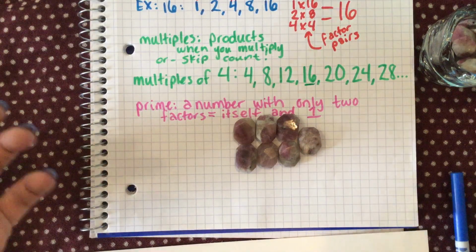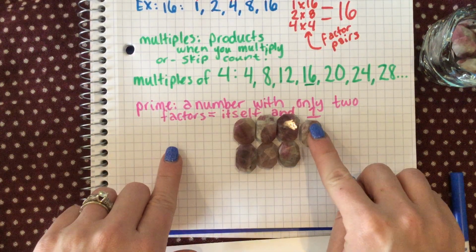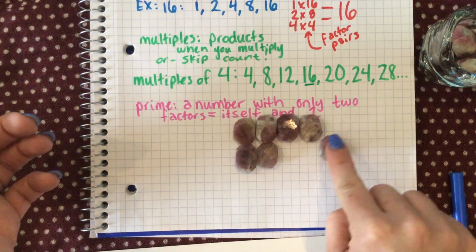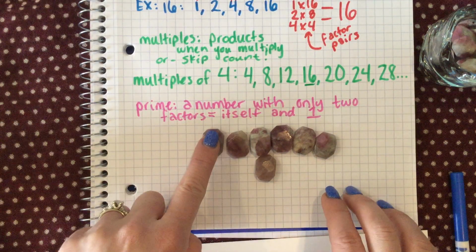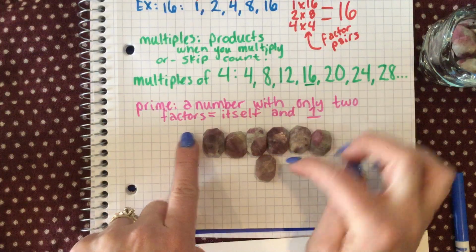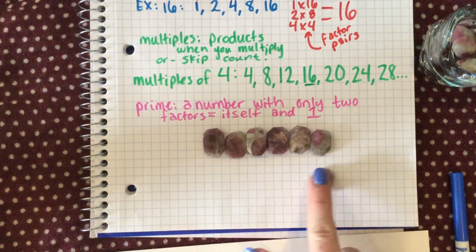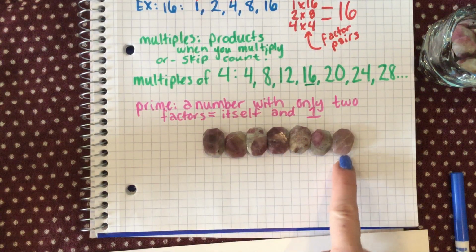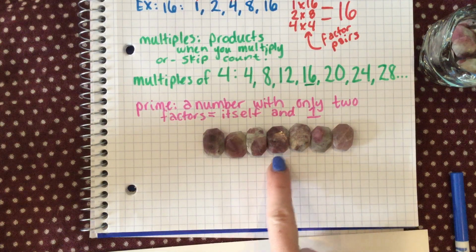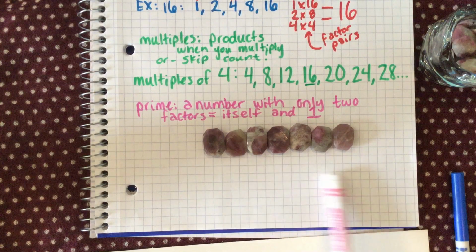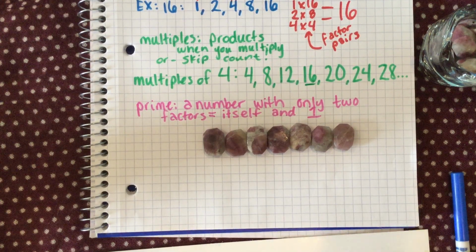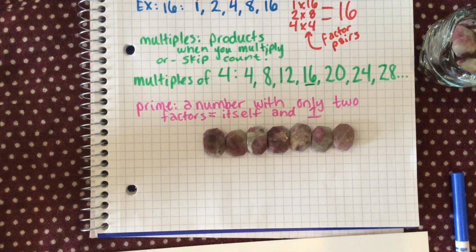Again, I've got one sticking out. That doesn't make an array. All right, I can't do 4s or 5s or 6. The only array I can make without having a number sticking out is one row of 7. So because I can only make this shape array, I know that 7 is a prime number.